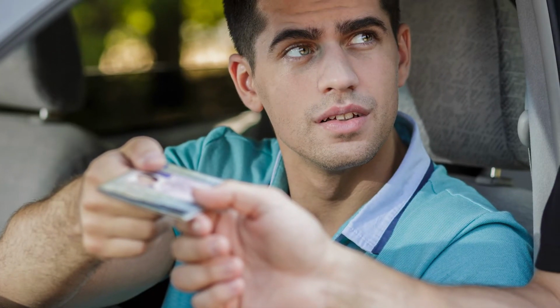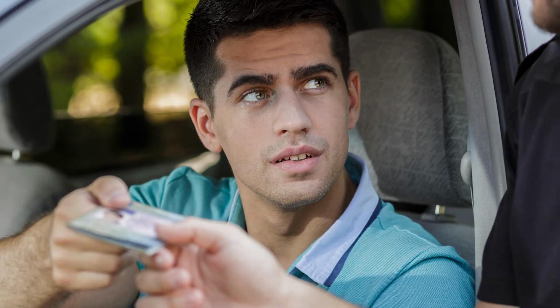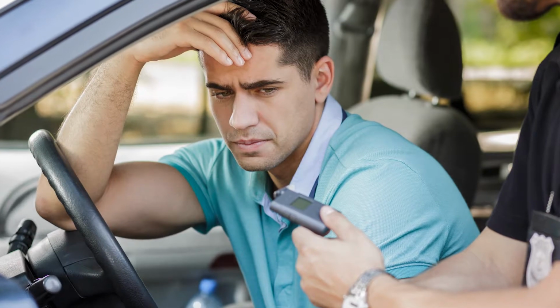It's also really important for people to know that if they're stopped for DUI in California and the officer tells them that they need to take a chemical test, you have to take it. If you refuse to take the test, you'll lose your license for at least a year, if not longer.